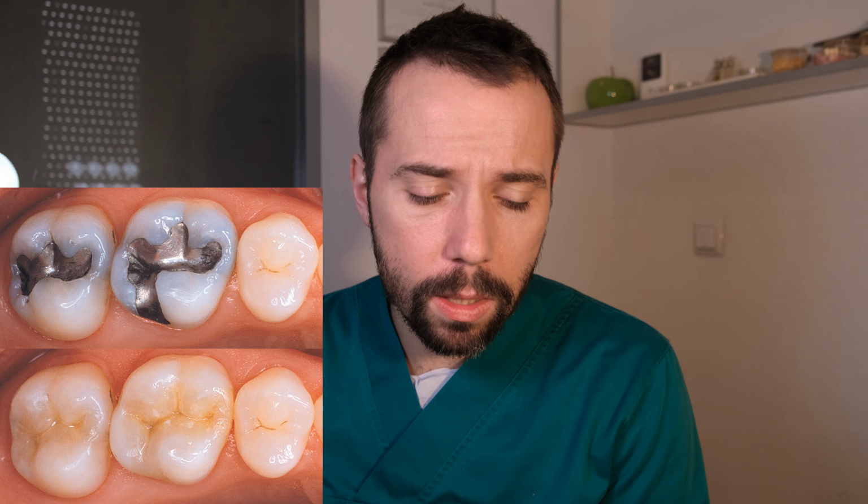But if done properly, they can also last for decades and even more. Of course, there is also the topic of mercury poisoning that people like to discuss, but these concentrations are so practically low that they are not even sometimes worth mentioning. And so when we're done talking about metal fillings, we can now continue on to composites, the more popular ones.